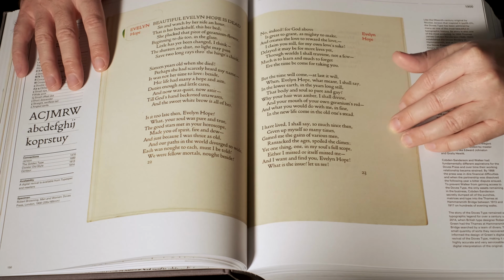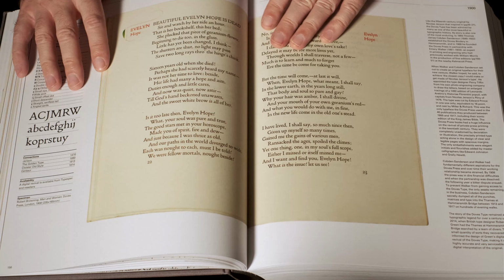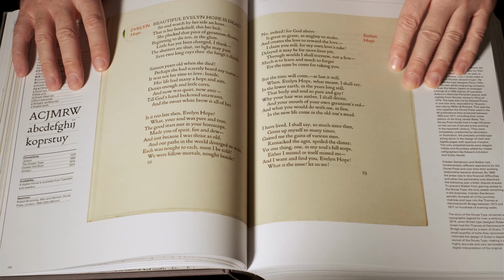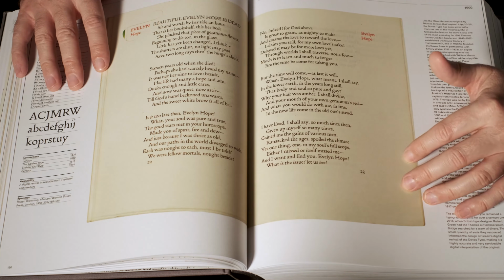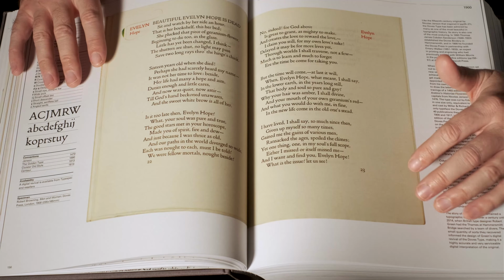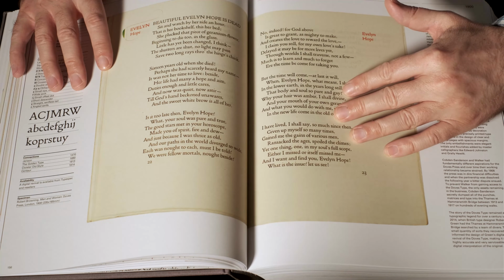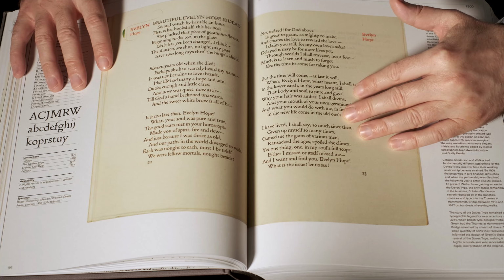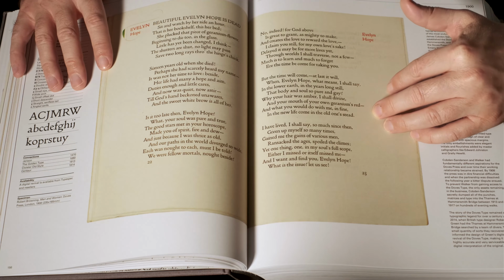In recent years, someone actually hired divers to go down in the Thames and recover some of the original dies.